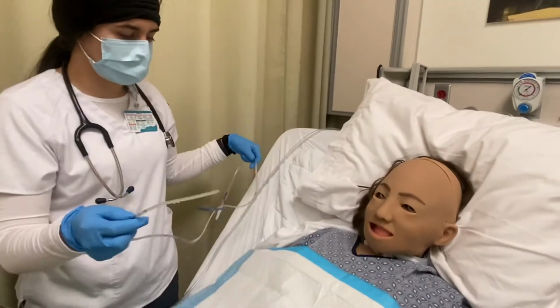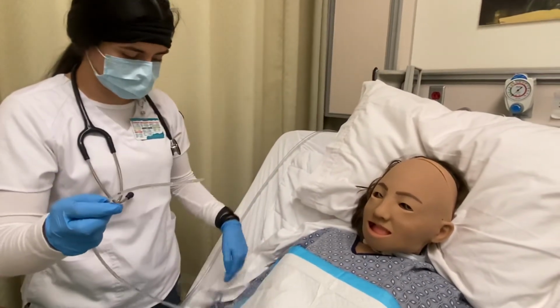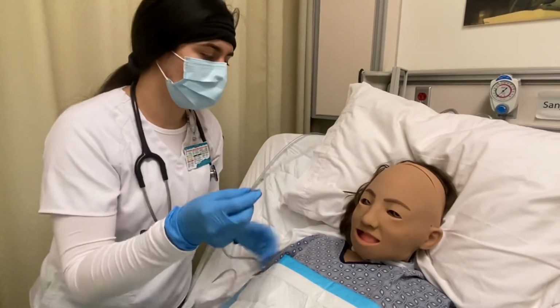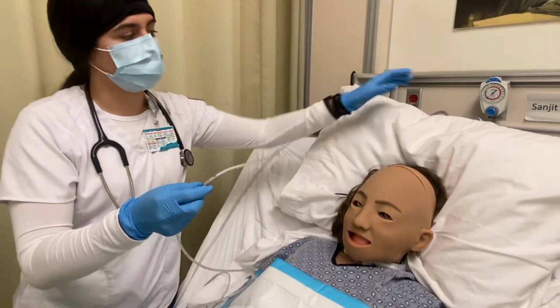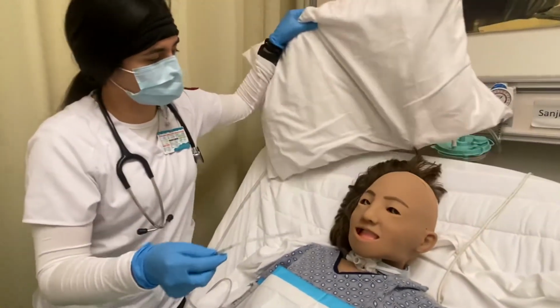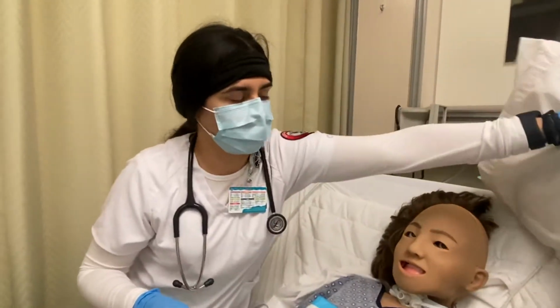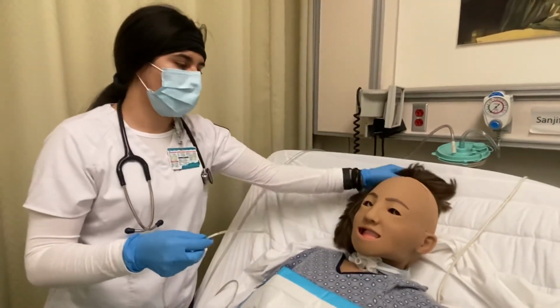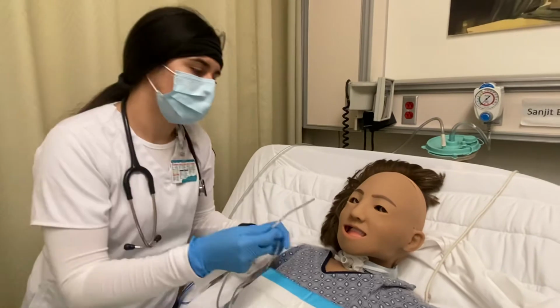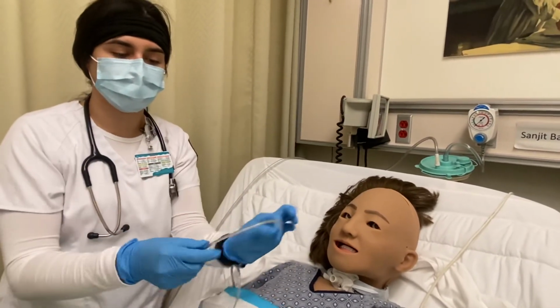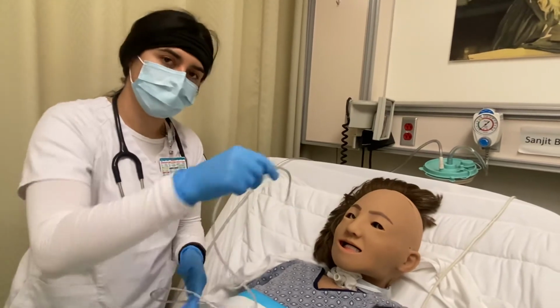Okay, I'm going to tell the patient to extend their neck, so they would put their head back. I'll take this off just to make it easier. They would extend their neck, and I would try to bend the tube so it goes straight down.